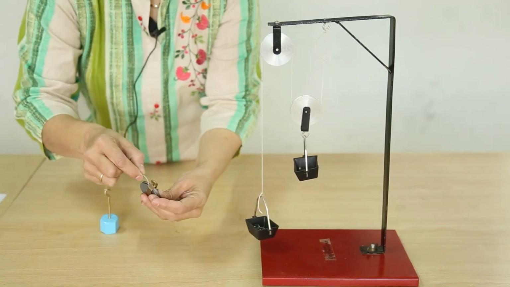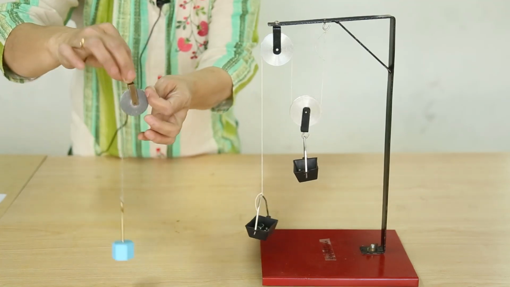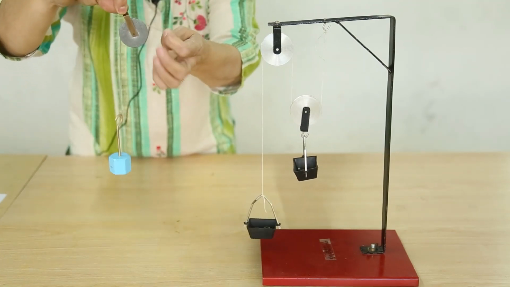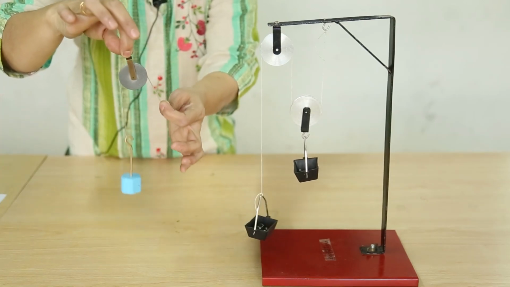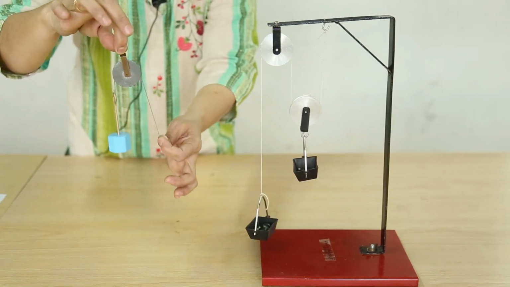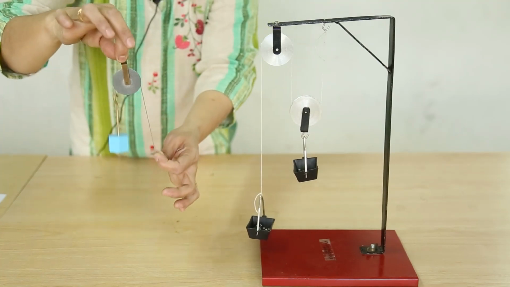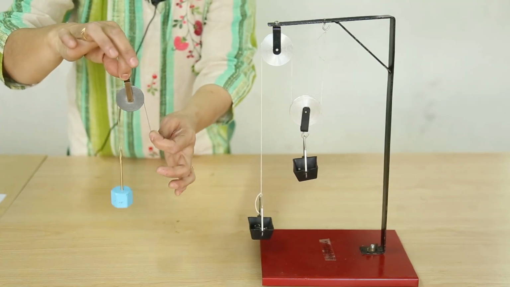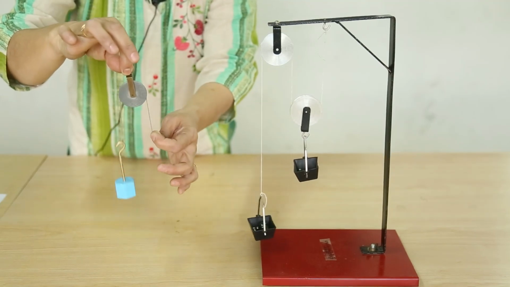Here we can say, if this is fixed, one end is fixed with the load, and through the second one we can lift the load very easily. Here we are getting the maximum mechanical advantage. Why does this happen?